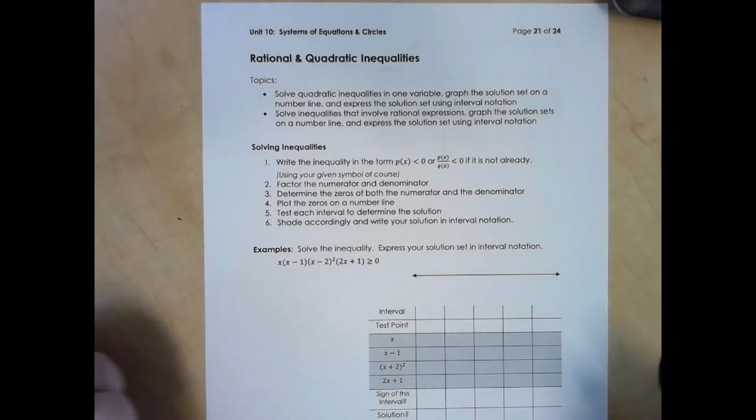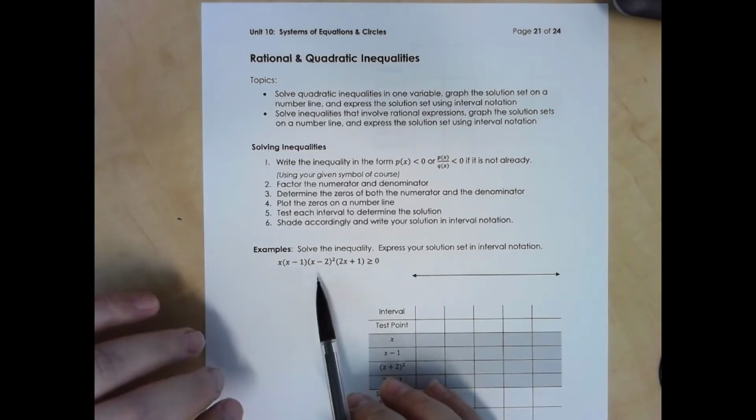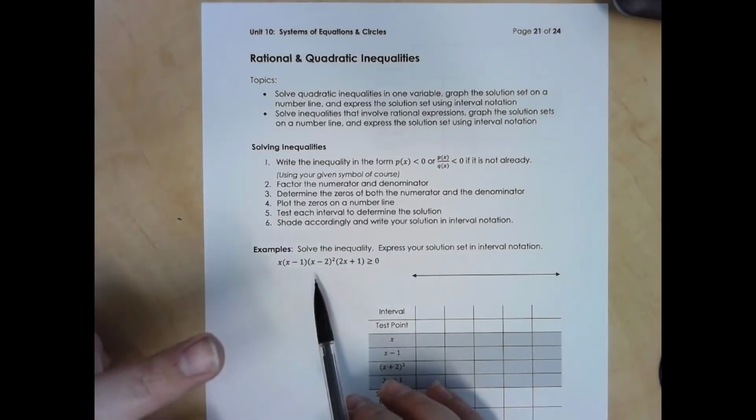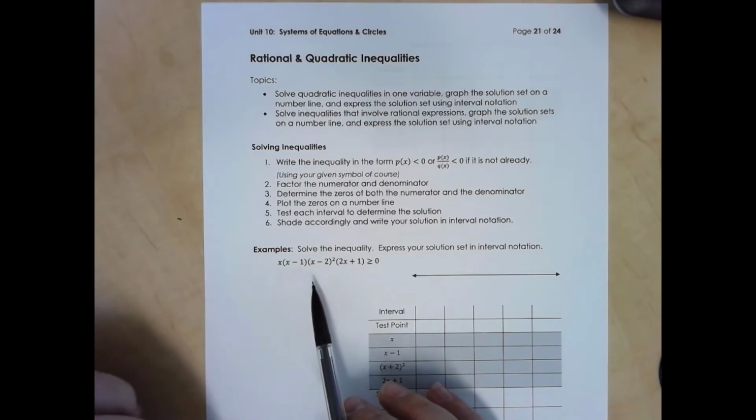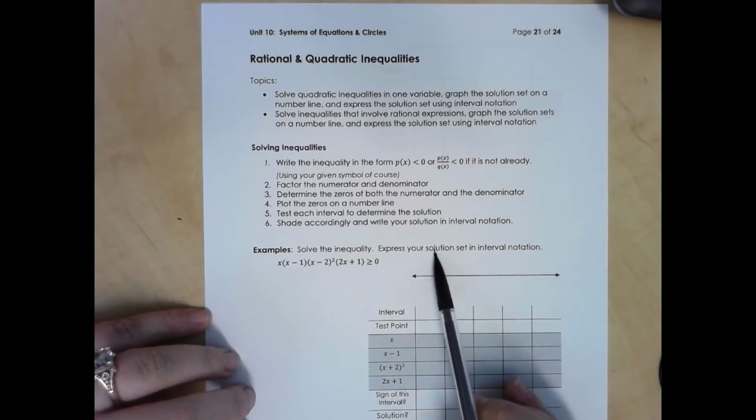All right, so here is our last video, rational and quadratic inequalities. What we do to solve inequalities is we basically find all of the zeros, or all of the x values that would either be x-intercepts or vertical asymptotes. And we put them on a number line and just test the intervals in between those numbers to see if the graph would be above the x-axis at that point or below the x-axis in that interval.